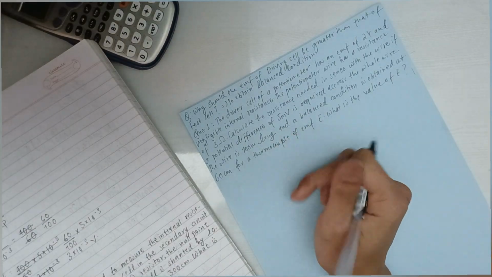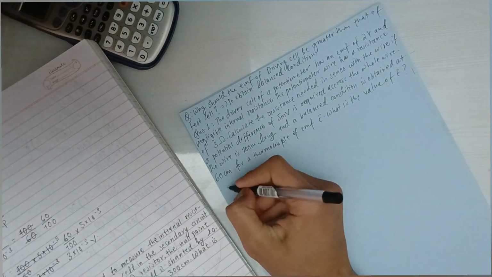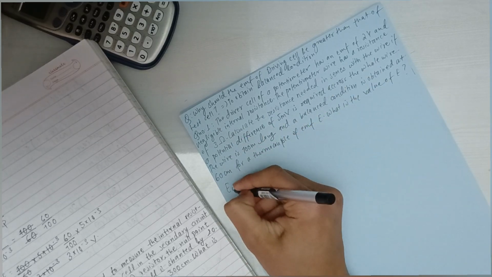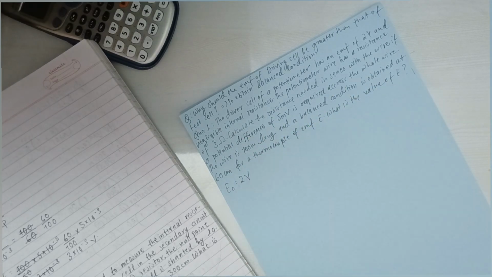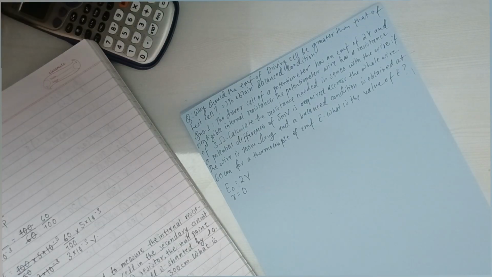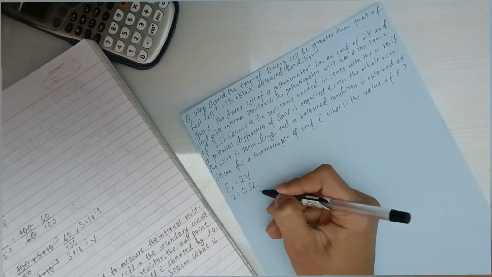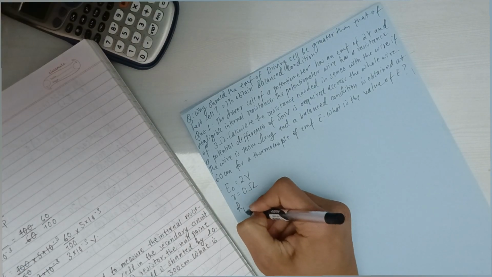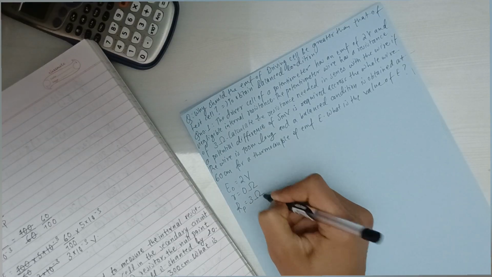Look at this. The driver cell of a potentiometer has an EMF. First of all, write that. The driver cell of a potentiometer, E naught is given 2 volt, and the negligible internal resistance r is 0. The potentiometer wire has a resistance of 3 ohm, the wire resistance is 3 ohm.